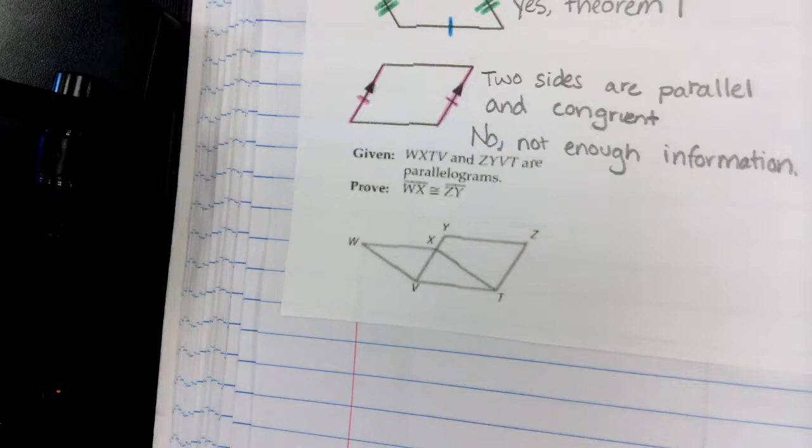Flow proof. What did you say? Flow proof? Everyone say flow? That's crazy. Like 4 years ago when we got this, no one liked flow proofs. You guys are like all about them.